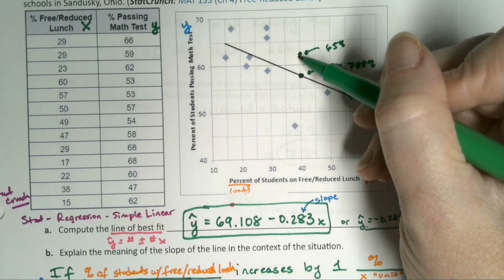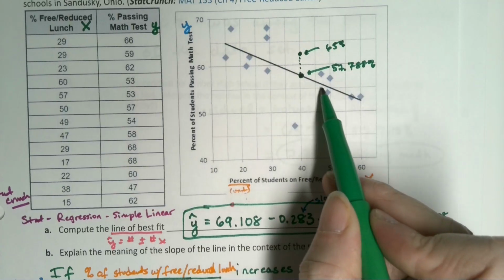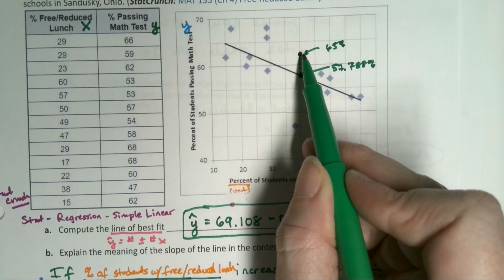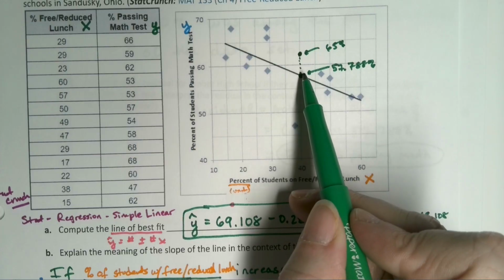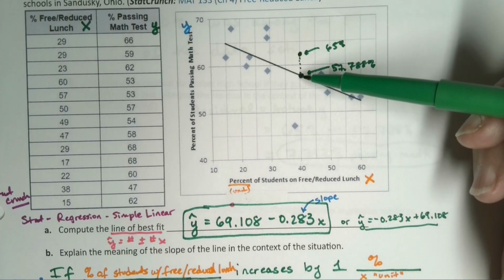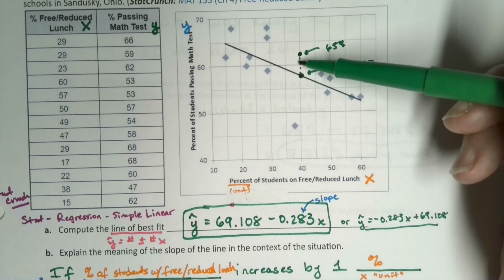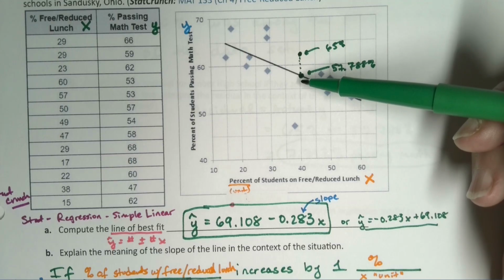So when we found the residual, we're finding how far apart these two dots are. The prediction's always on the line, and then the actual value is off of the line. So how far apart are these? They're 7.212 apart. Now, how is Amber High School doing? Well, it's doing better than expected because they're having a higher percent passing the math test than we expected.